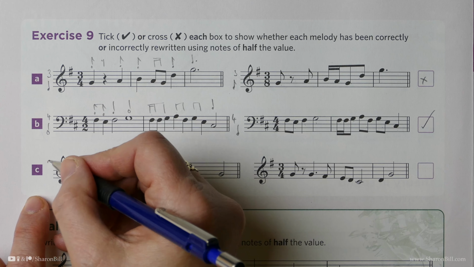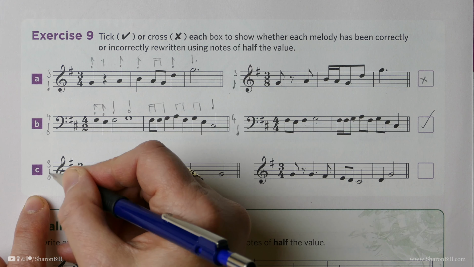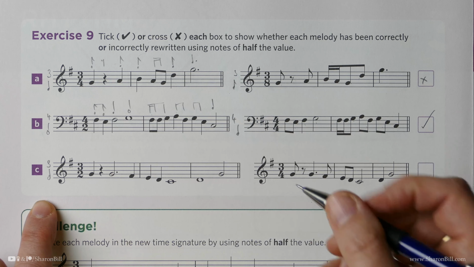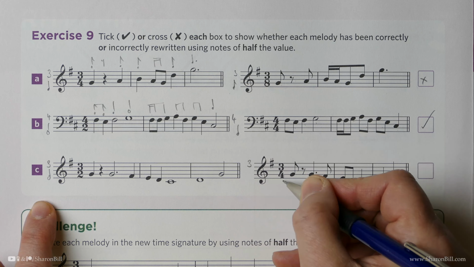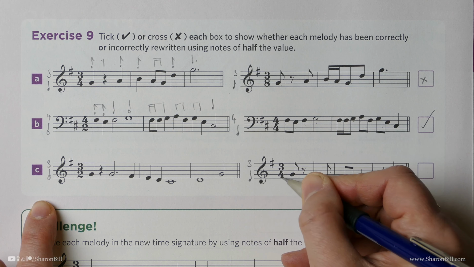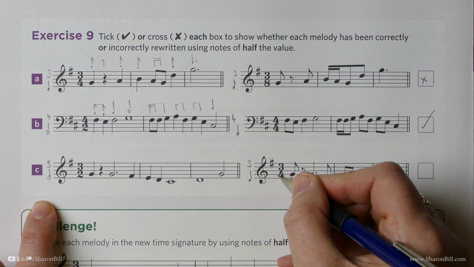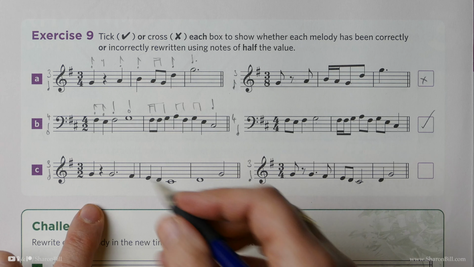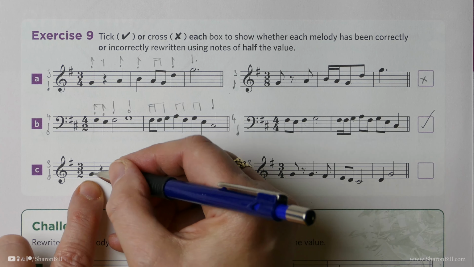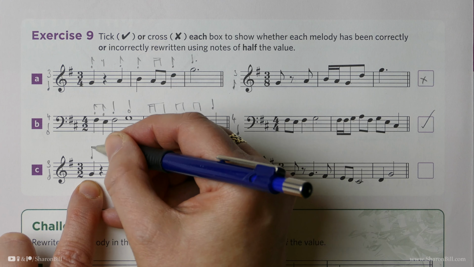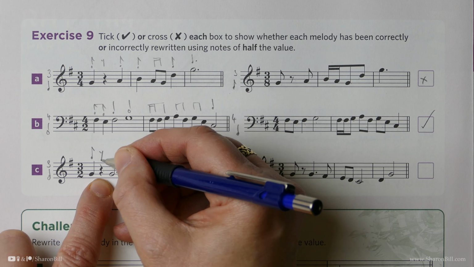So here we have 3 beats in a bar, each beat being a minim, a unit of a minim. And here we have 3 beats in a bar, but each unit is a crotchet. So basically everything is halved. So let's see what we should have. So a crotchet halved becomes a quaver with a quaver rest.